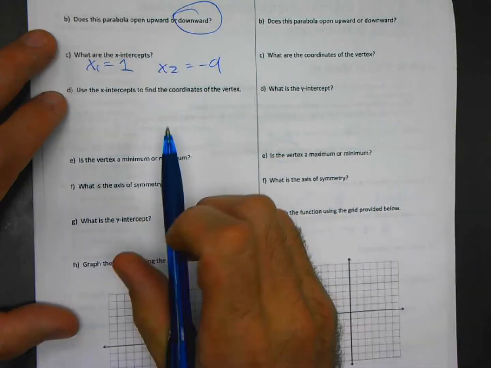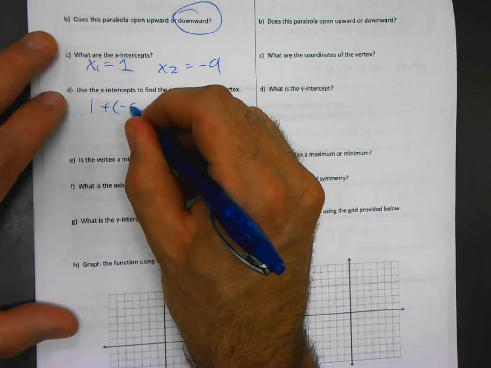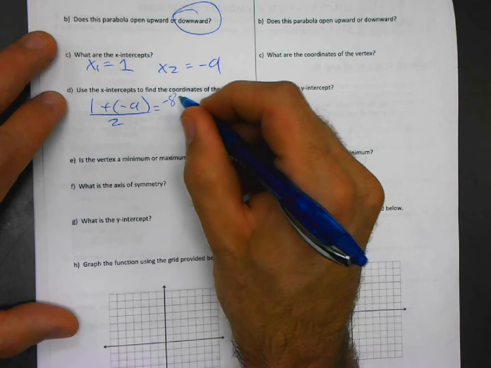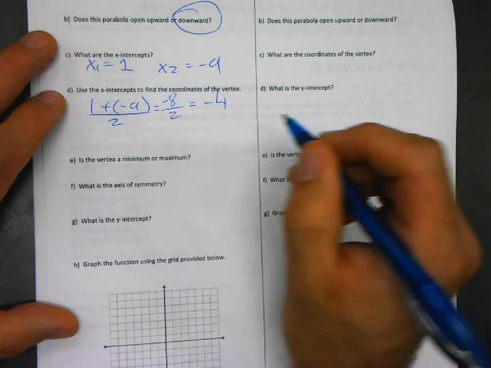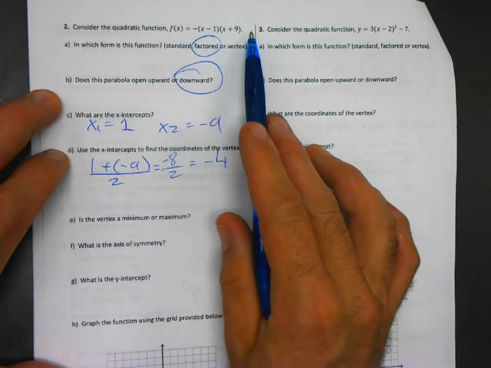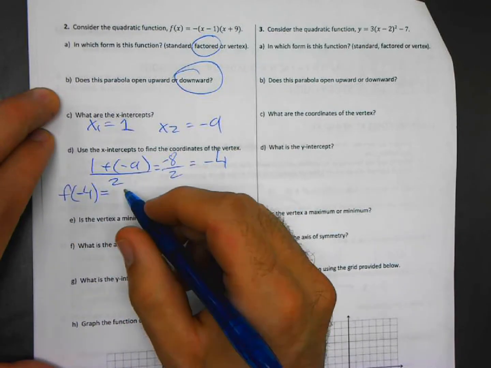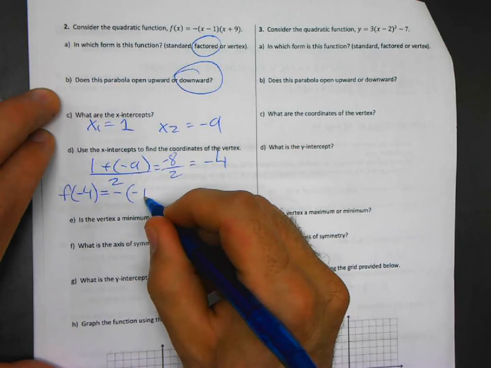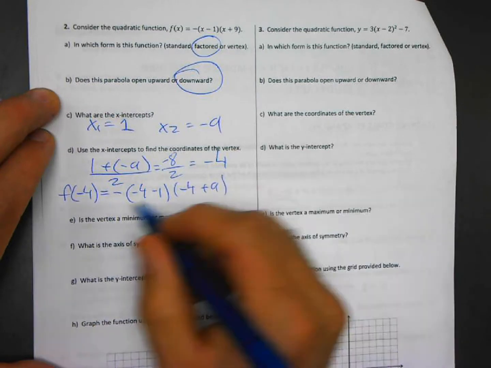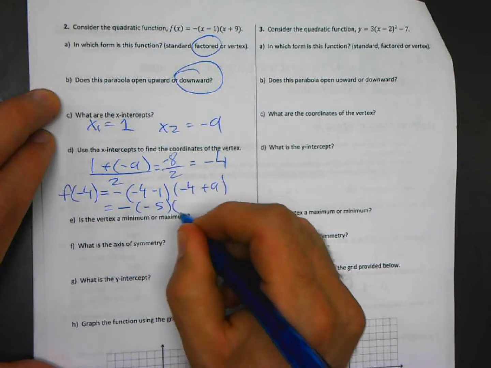Now it says use the x-intercepts to find the coordinates of the vertex. Okay, 1 plus negative 9 over 2. That's going to be negative 8 over 2, which is negative 4. Then we're going to take negative 4 and plug it into the equation right here. So I'm going to write f of negative 4. That's negative 4 minus 1, negative 4 plus 9. If you do this right, you should get negative 5, positive 5.